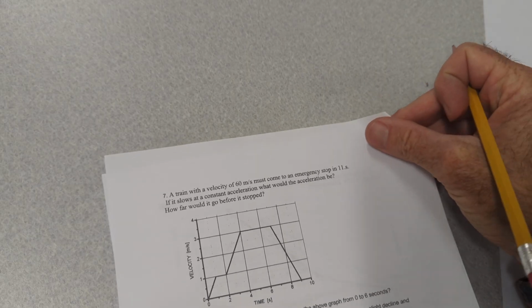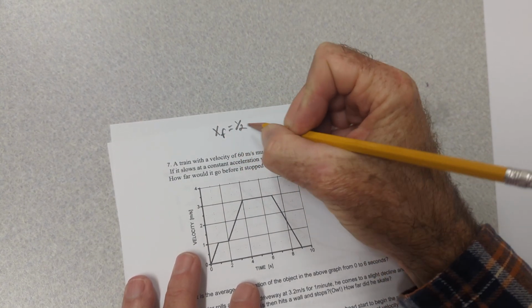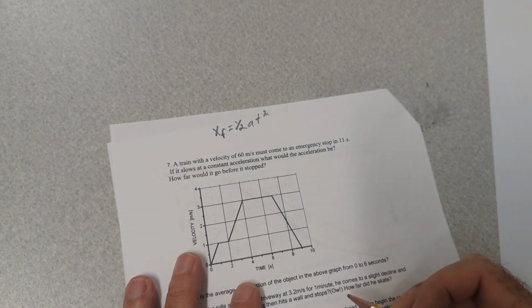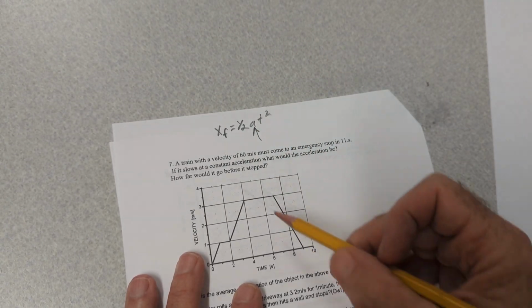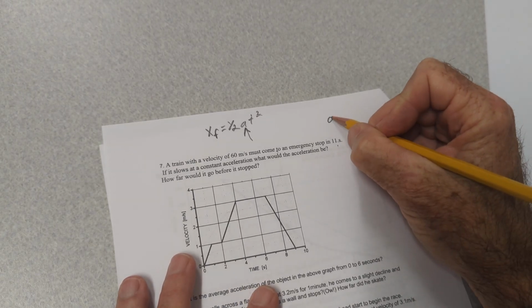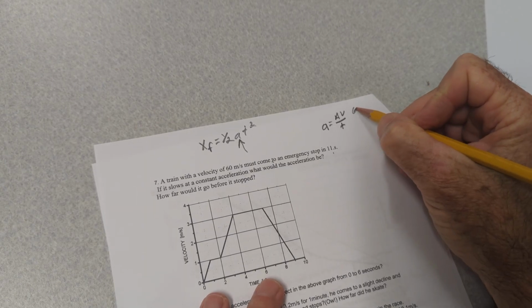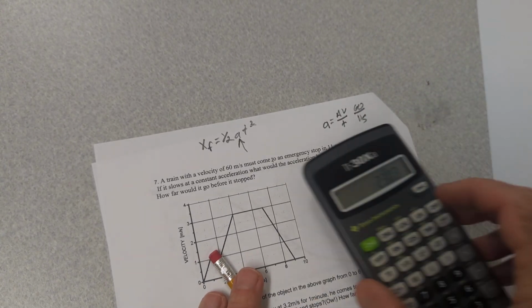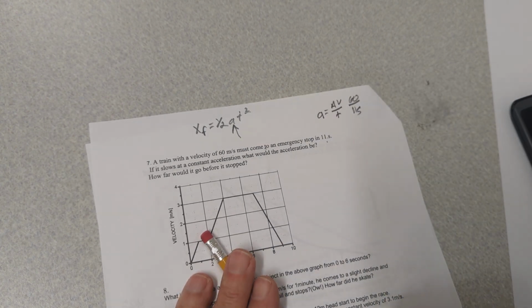A train with a velocity of 60 meters per second must come to a stop in 11 seconds. If it slows at a constant acceleration, what would that acceleration be? We could just say xf equals 1/2 at squared, right? Now, how would we get the a? Well, we would say it went from 60 to 0 in 11 seconds. So we need to use this formula. And we would say the change in velocity was 60 in 11 seconds. So we could be like, all right, 60 divided by 11, give me 5.45.